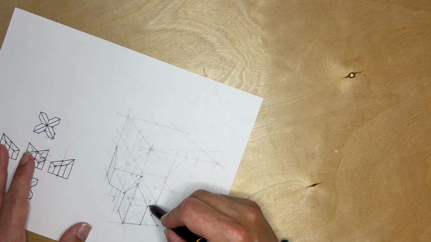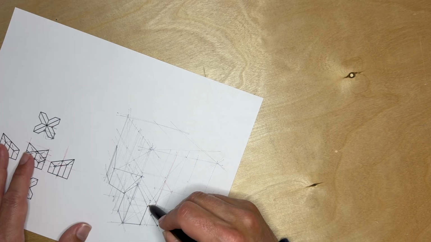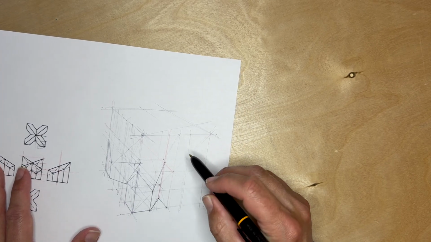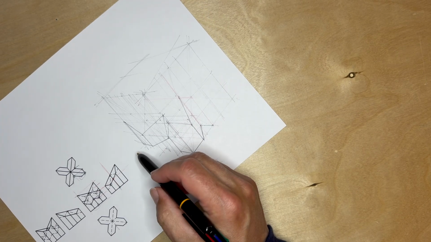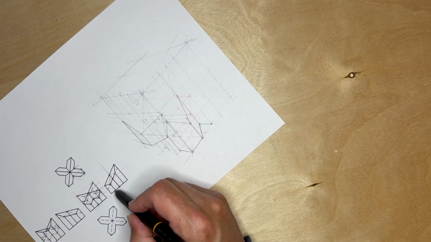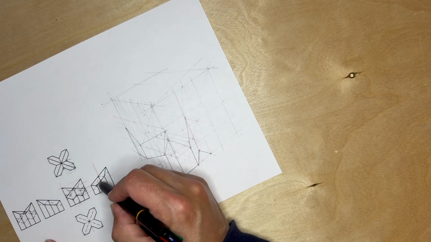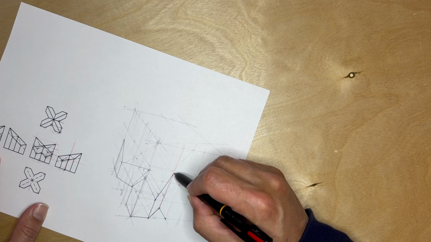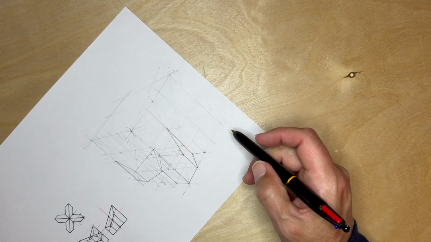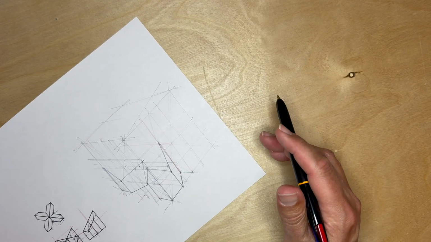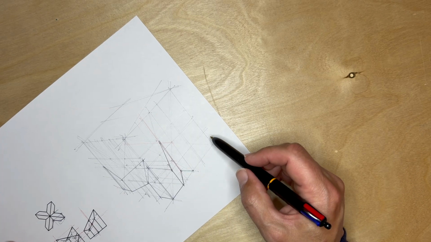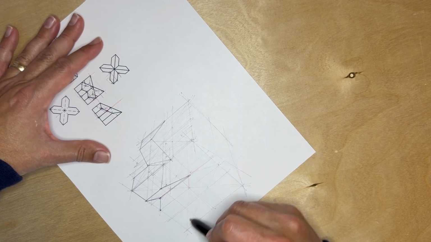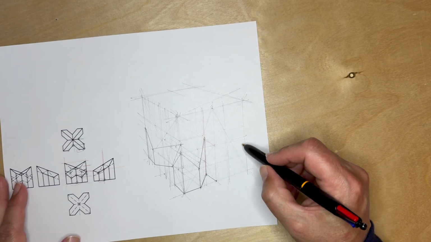Let's see what happens if we just very roughly sketch that in. And then on the bottom, on the ground plane, what I've just drawn in there is this line right here. And I've drawn in this line. And on the ground plane again, that was halfway, I need to get my 1/4 distance across the right face.